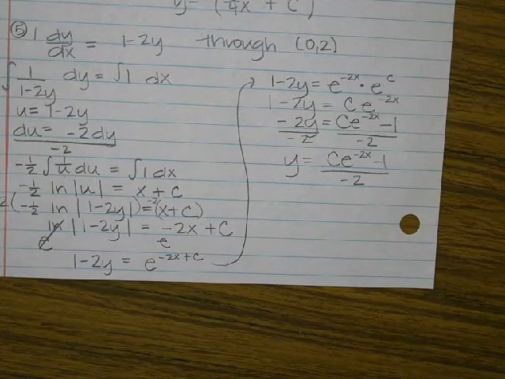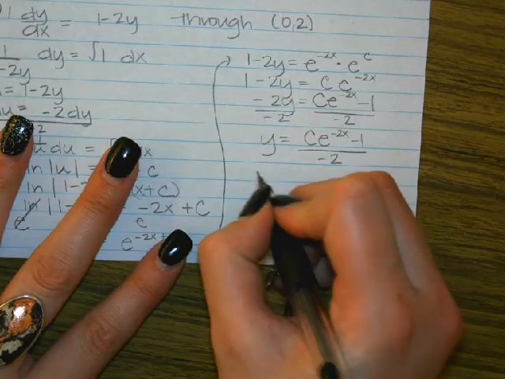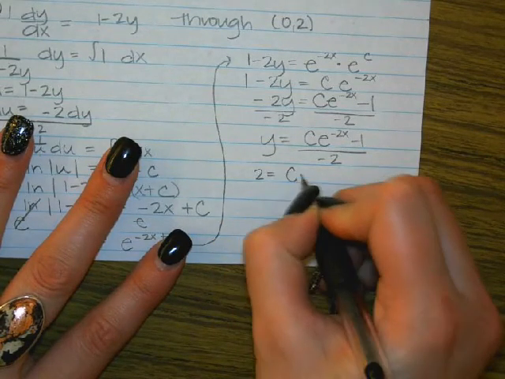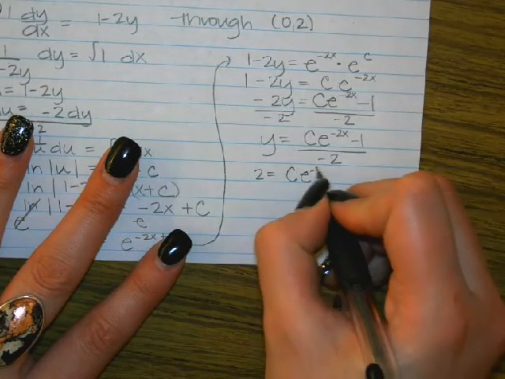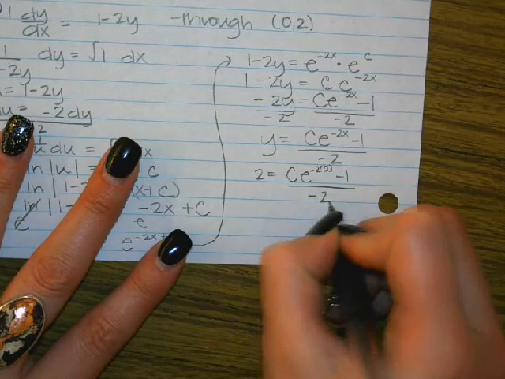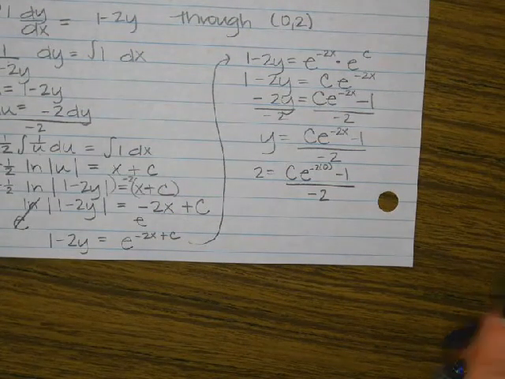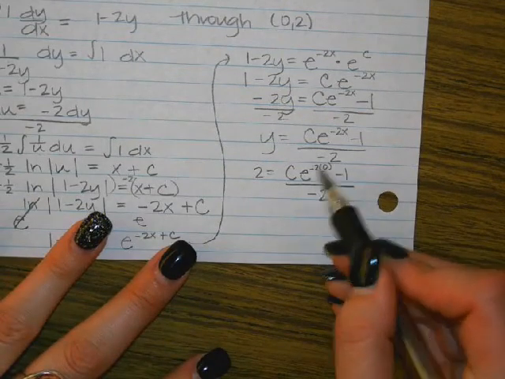All right, and then they gave us a point to plug in, right? So if we plug in that point, we're going to say 2 equals c times e to the negative 2 times 0, minus 1, over negative 2. What's this part equal right here?